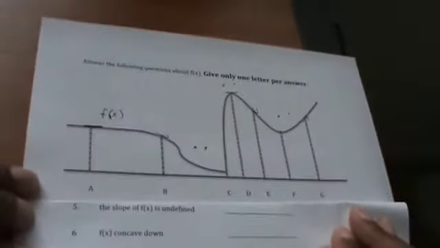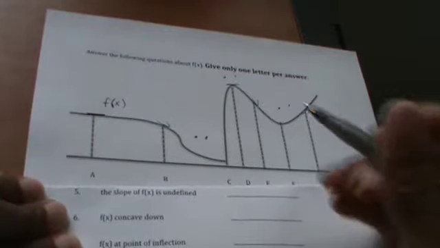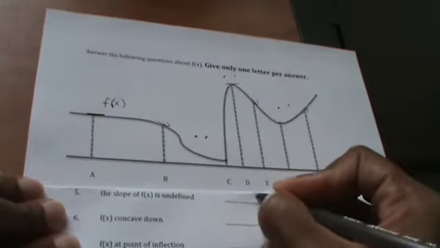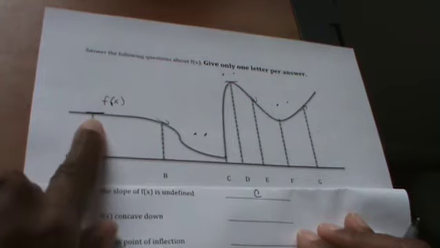Okay, so number 5 says, where's the slope of F undefined? So arguably right here at C. Okay, some of you guys put A. You don't want to do that because you have zero slope there. That's not undefined, it's just zero.